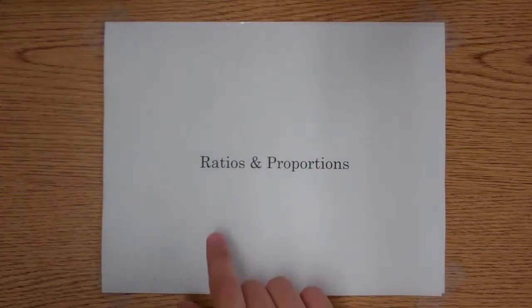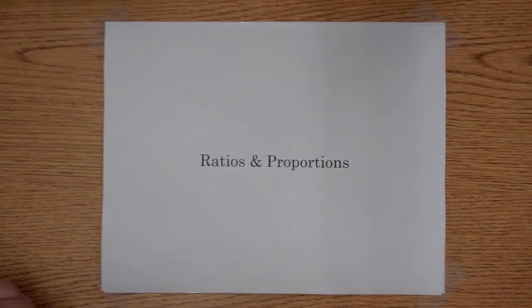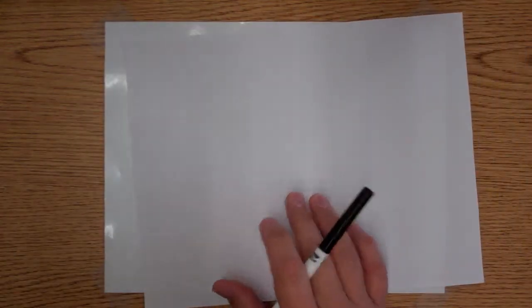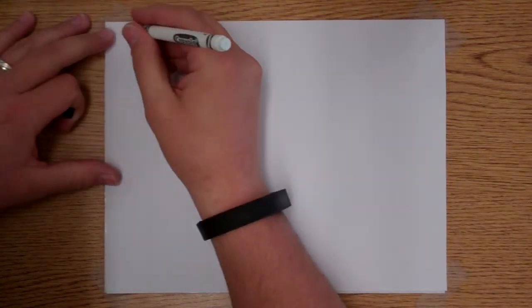All right, in this video, we're going to go over ratios and proportions. All right, so a ratio. A ratio is simply a comparison of one number with another by division.